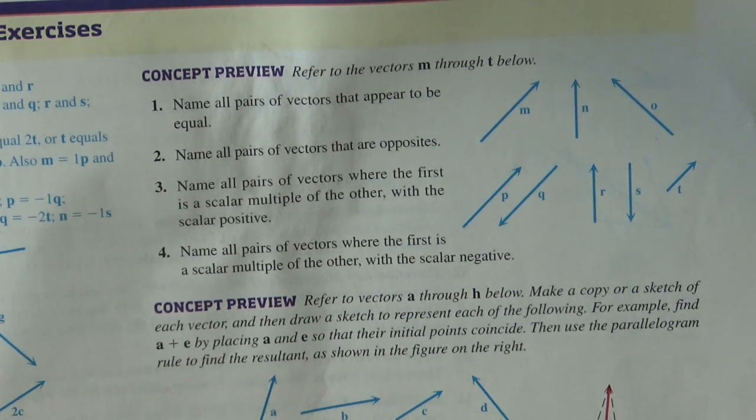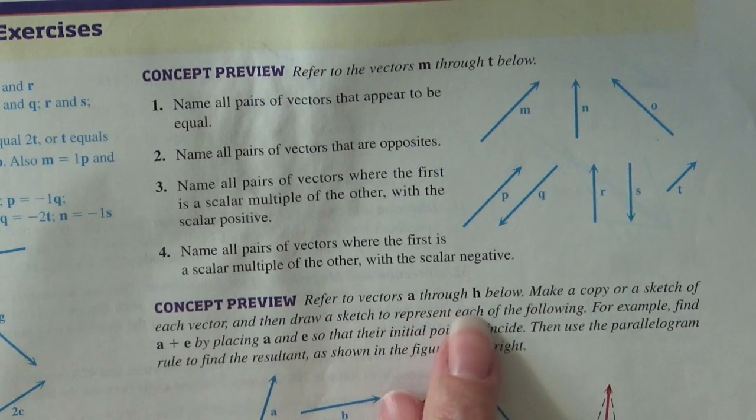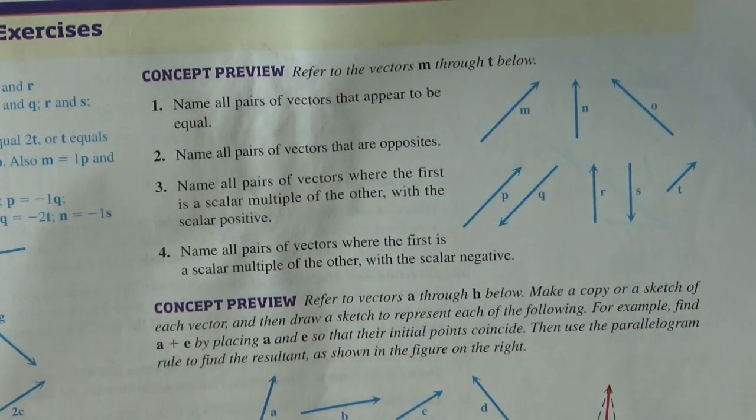Okay, the next thing we want to talk about is what happens if we add vectors. We're going to refer to vectors A through H below. Make a copy or a sketch of each vector, then draw a sketch to represent each of the following. For example, find A plus E by placing A and E so that their initial points coincide. Then use the parallelogram rule to find the resultant as shown in the figure on the right. So I need to explain some stuff here.